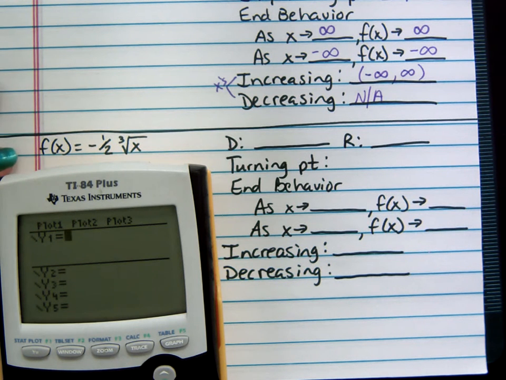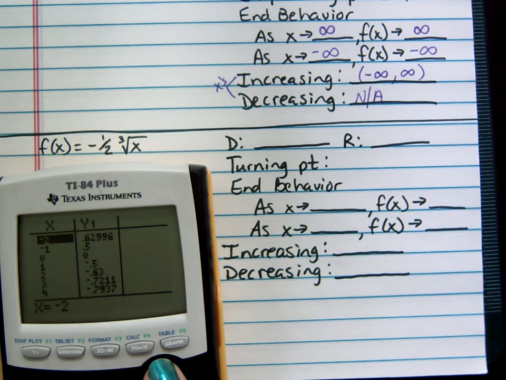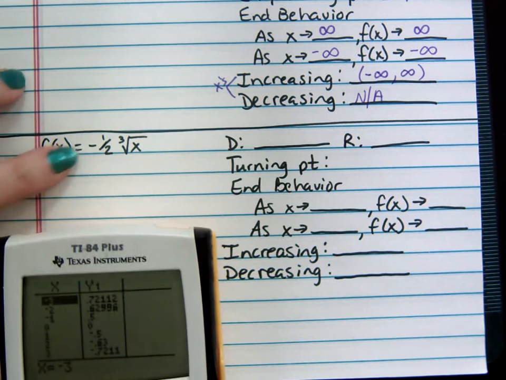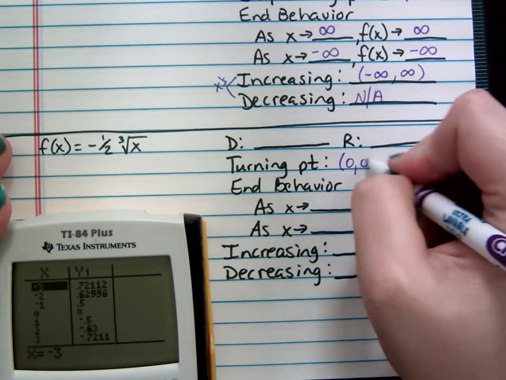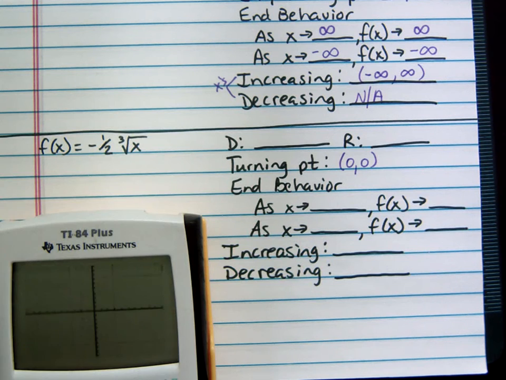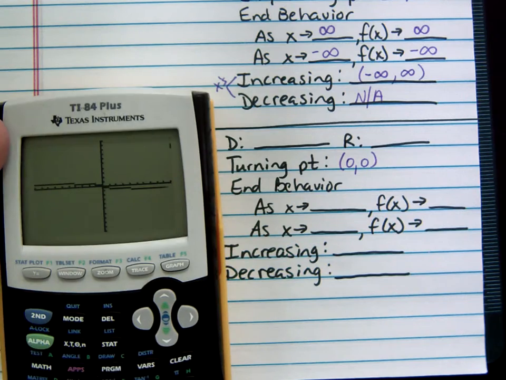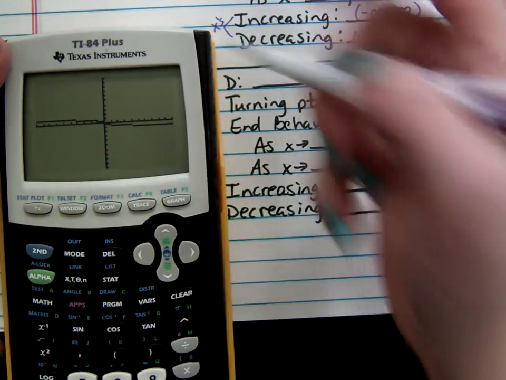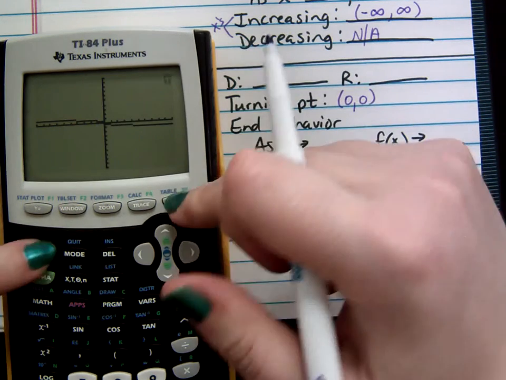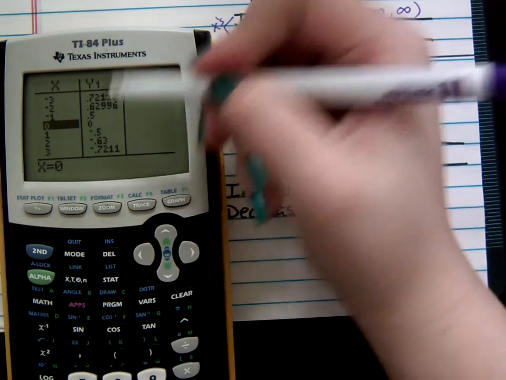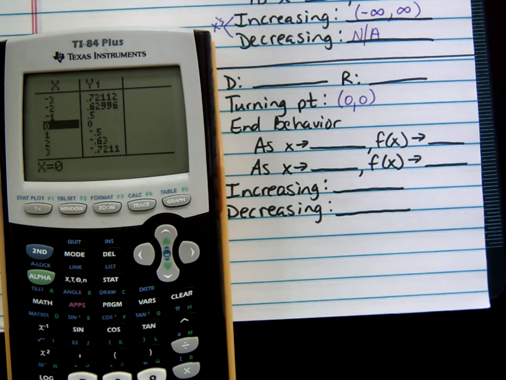Now, next example, negative 1/2 cube root of x. Now, if we go and look at the table, it's kind of harder to tell where your turning point is unless you pay attention here. Here my turning point is going to be the point (0, 0). But let's take a look at the graph and show you another way you can kind of tell. If you look at this graph, you can tell it kind of changes right about there. And if you look, that's about where x was 0, and you can see that it is about the same on either side. So it fits.